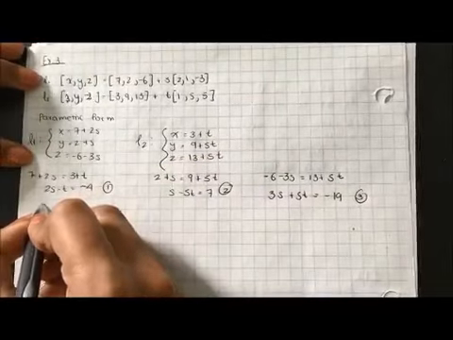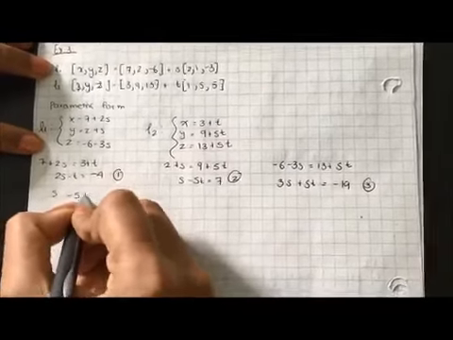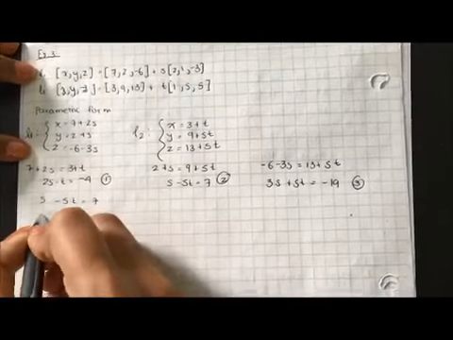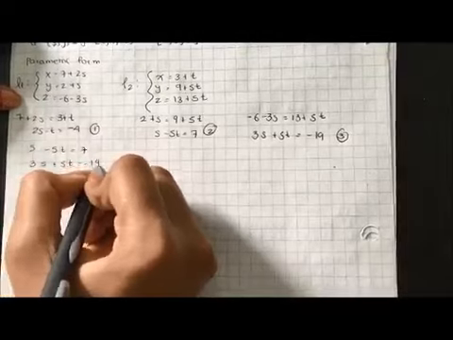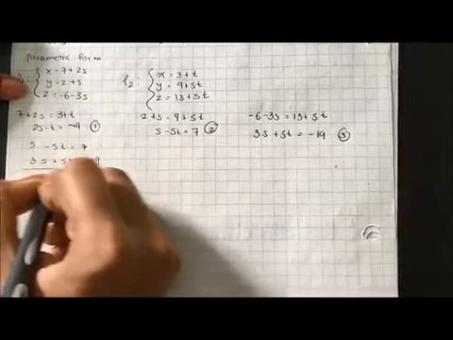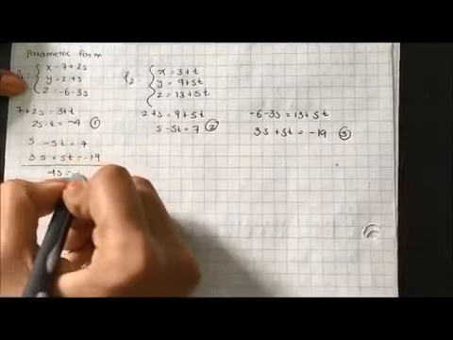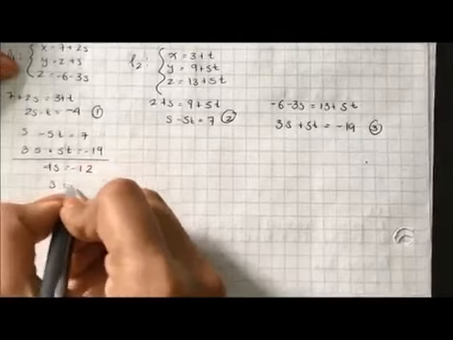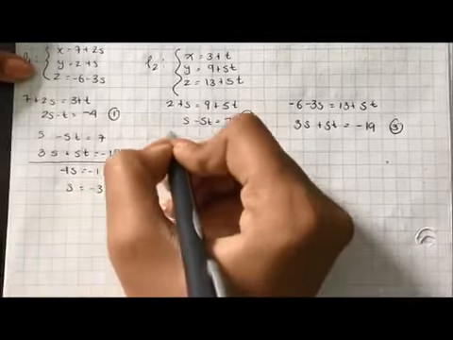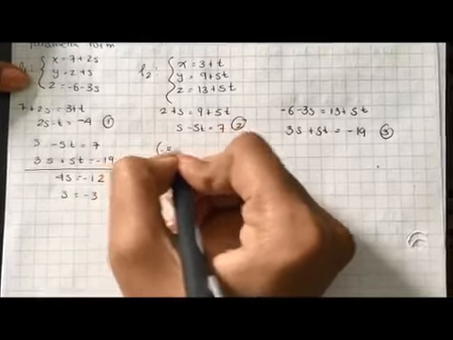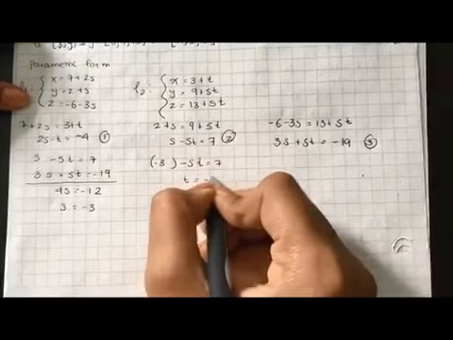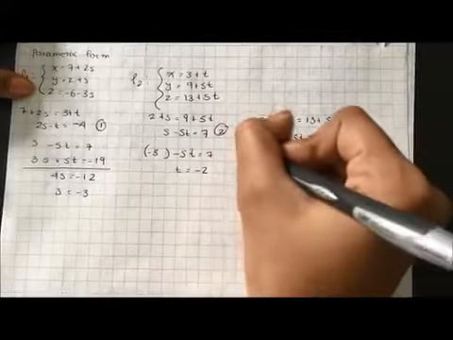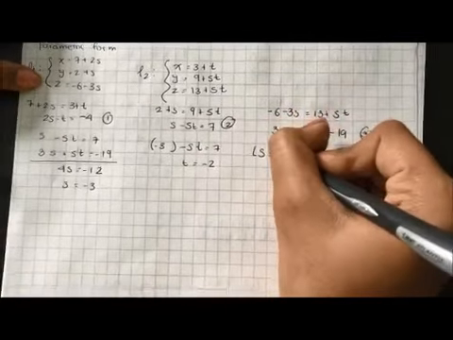You solve equations 2 and 3 for s and t, which means s minus 5t equals 7, subtracted from 3s plus 5t equals negative 19, and you get 4s equals negative 12. So s would be negative 3. Now you substitute that value in equation 2, which is negative 3 minus 5t equals 7, so t equals negative 2. And you check that s equals negative 3 and t equals negative 2 satisfy equation 1.